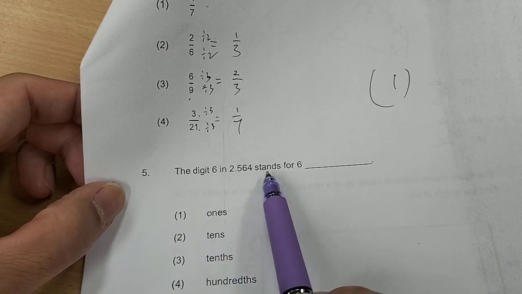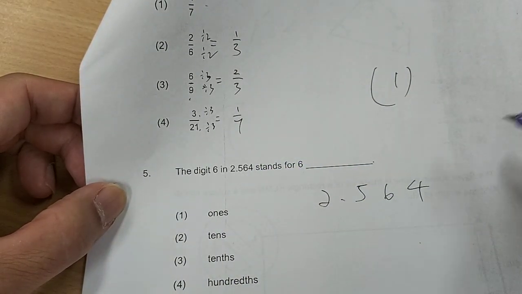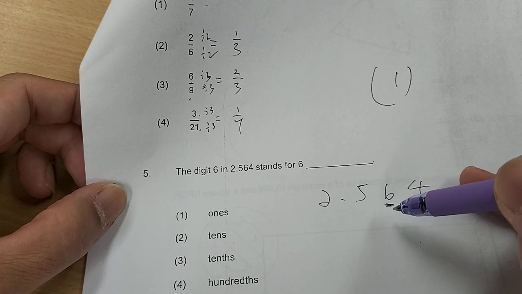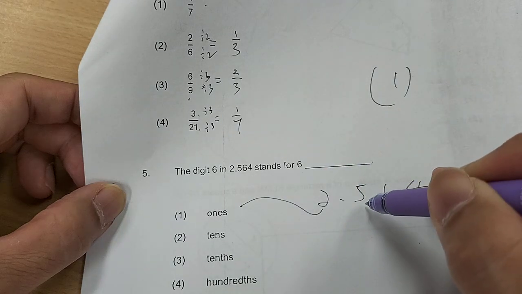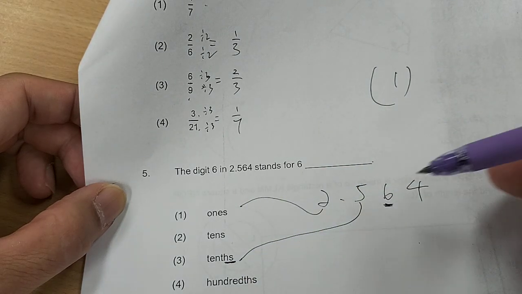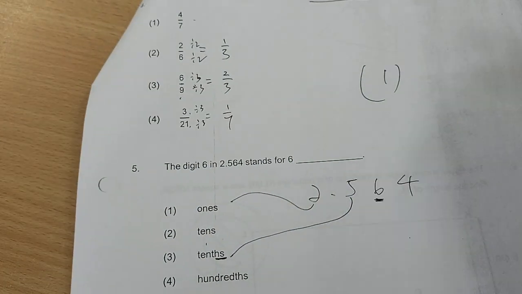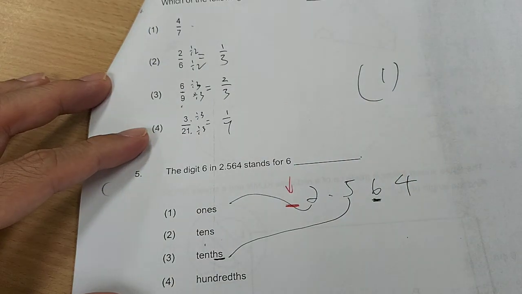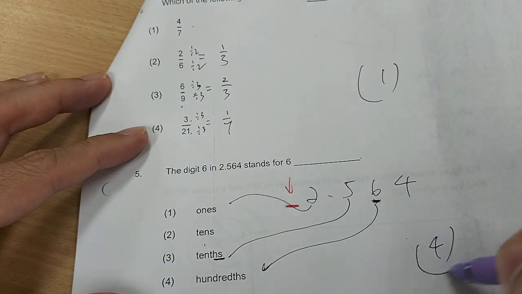The digit 6 stands for, now, 2.564. The digit 6 is this one. See, this is actually the ones place. This is in the tens, the tenths. There's no digit here in the tens place because tens place will refer to something that is here. But there's nothing here now. So digit 6 will be in the hundredths place. Answer is 4.